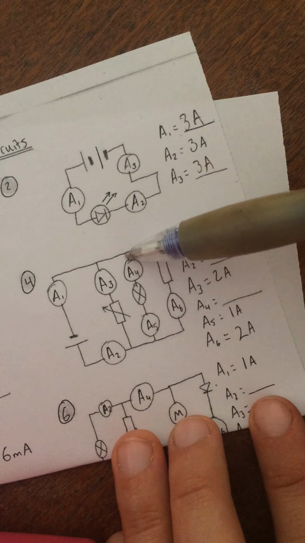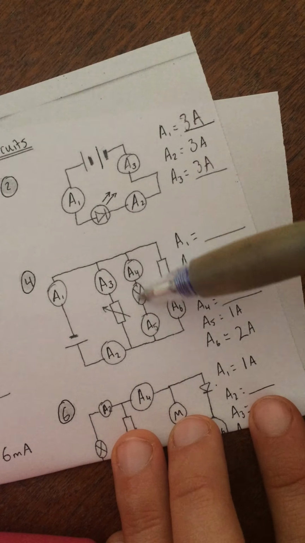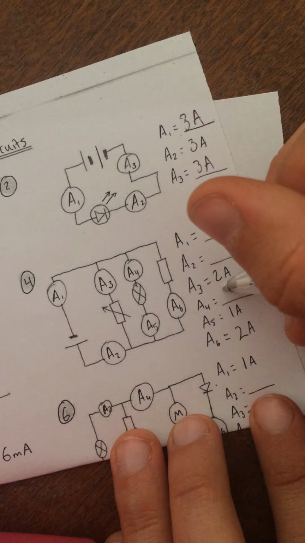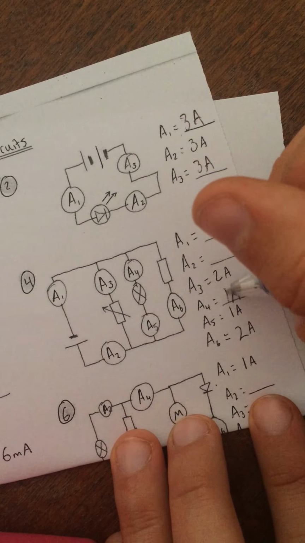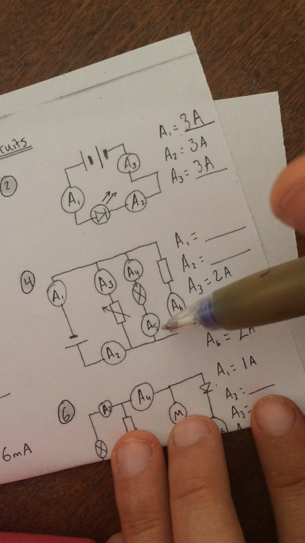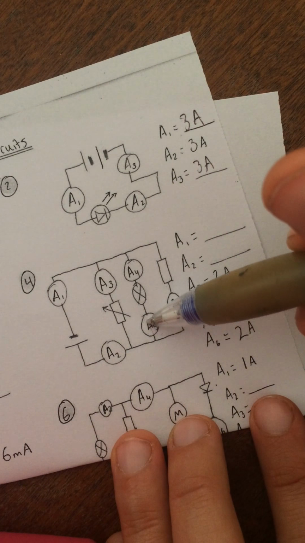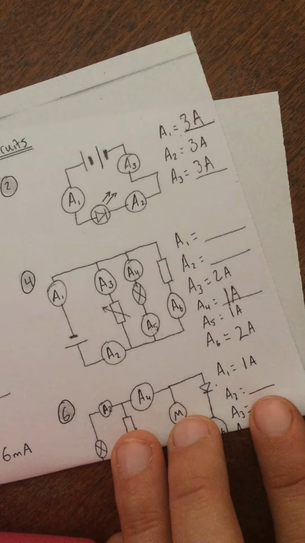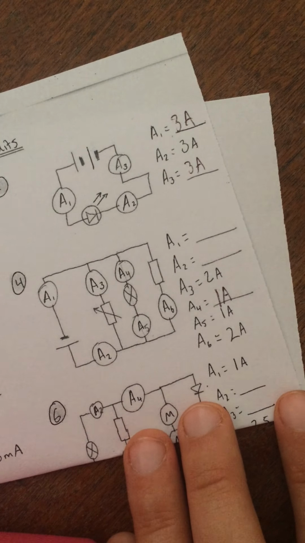So the current along this section of wire must be 1 amp at every point of the wire, which is why ammeter 4 must be 1 amp. Because the 1 amp going through ammeter 5 has no other options to go anywhere else. It must go through the bulb and ammeter 4.